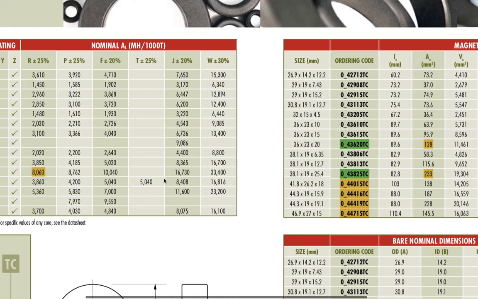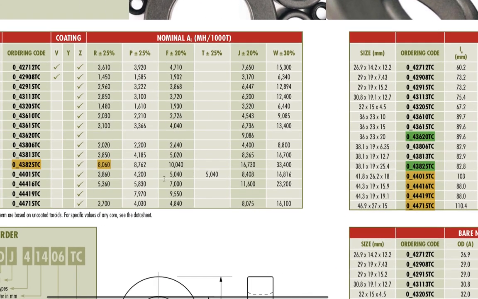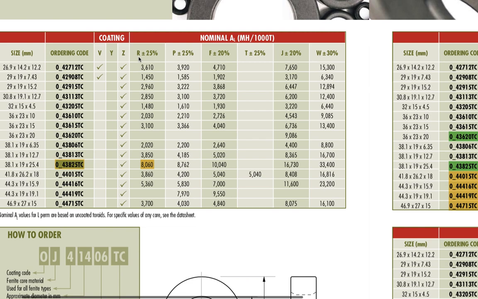Now we have to see its AL value. For this core, the same part number is here, and there are different materials. These alphabets tell the different grade of material, so you can choose any core depending upon your requirement. For high frequency SMPS, you can use these R and P F cores.